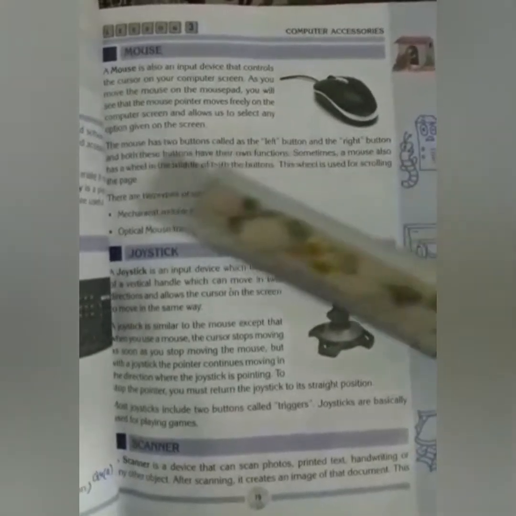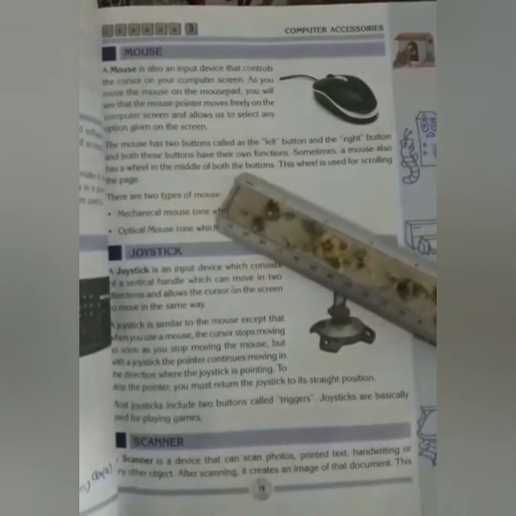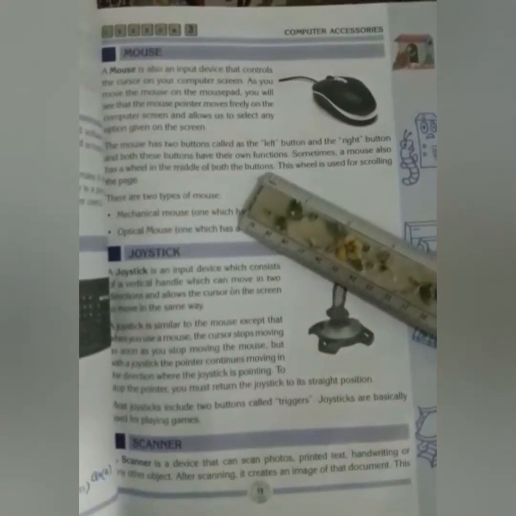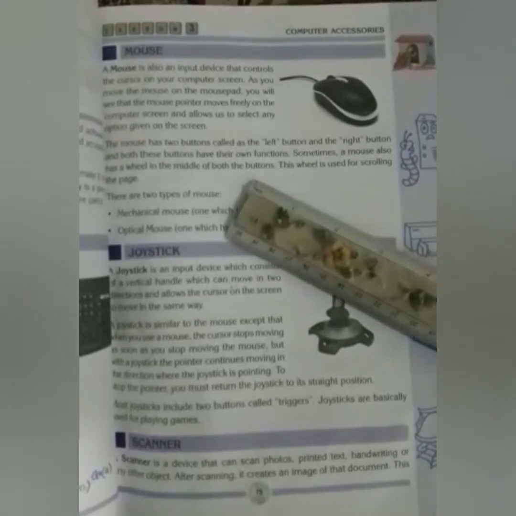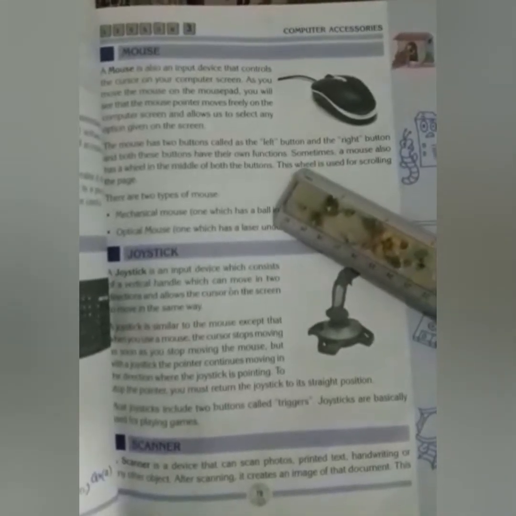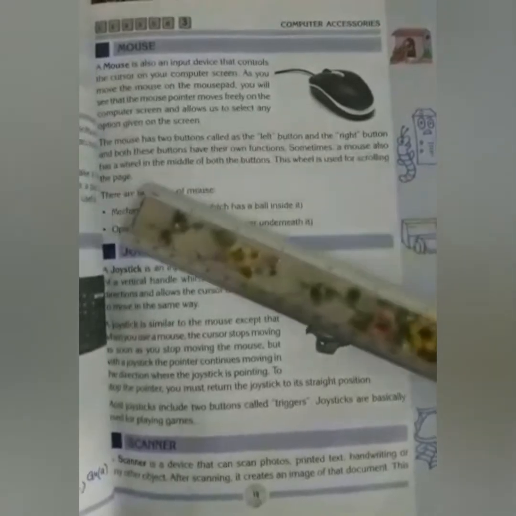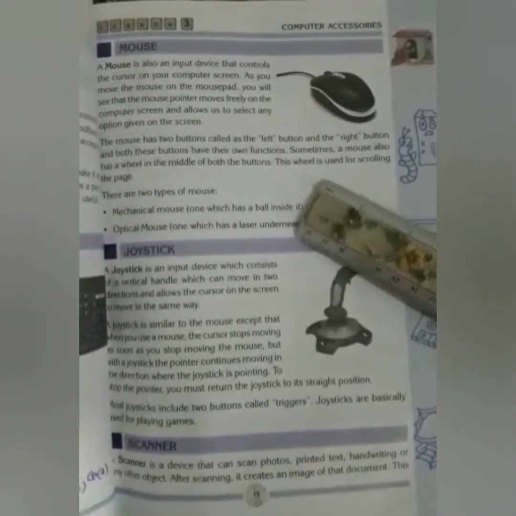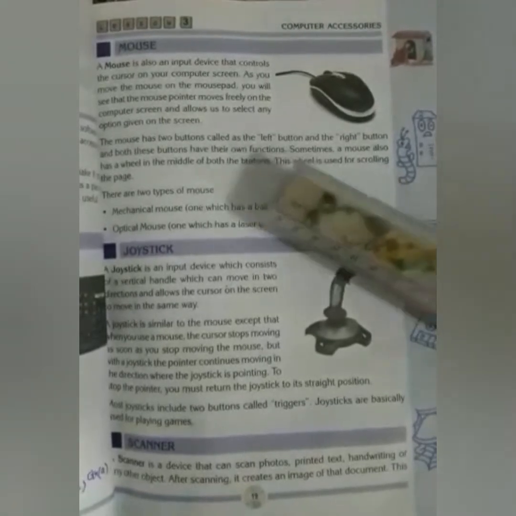Sometimes a mouse also has a wheel in the middle of both the buttons. It is the older form of mouse which also contains a wheel between both of the buttons. So what is the function of that wheel? This wheel is used for scrolling the page. So through that wheel you may easily scroll down the page and scroll up the page.